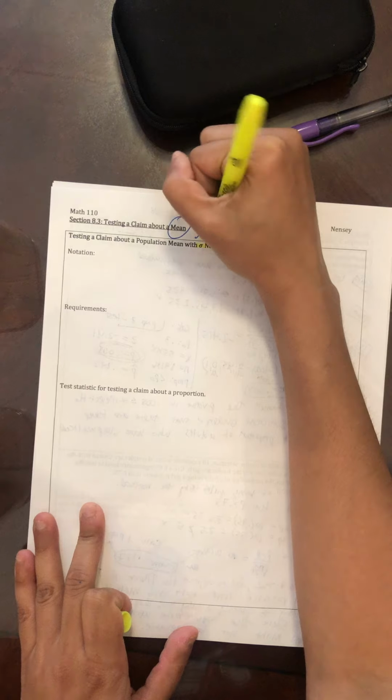Right, we're going to go on to our last section of chapter 8. It's 8.3, testing a claim about a mean. Now, if you remember, a mean is mu. So there's two parts to this. You either know sigma or you don't know sigma. So the first part is you don't know sigma. So what test do you do if you don't know sigma? You should all know this. We're going to be using a t-test.